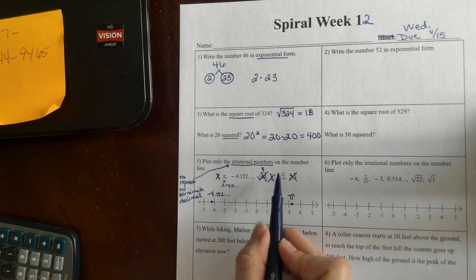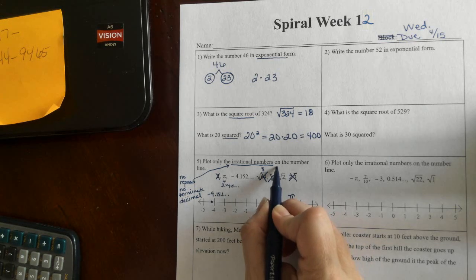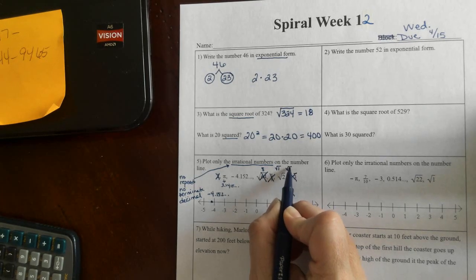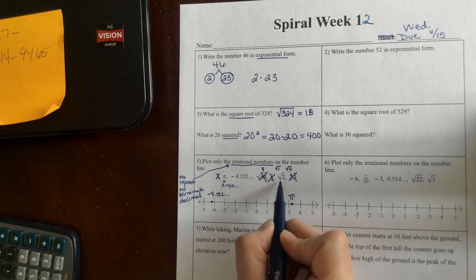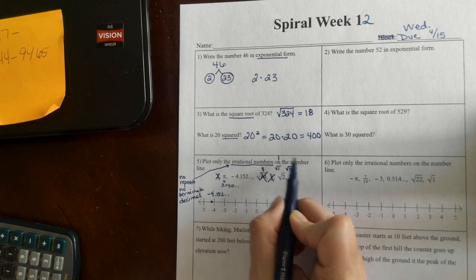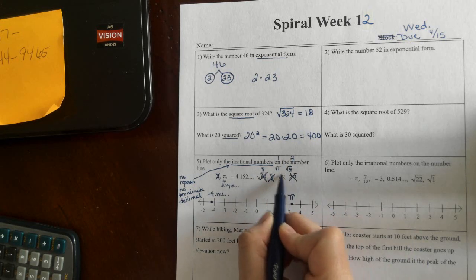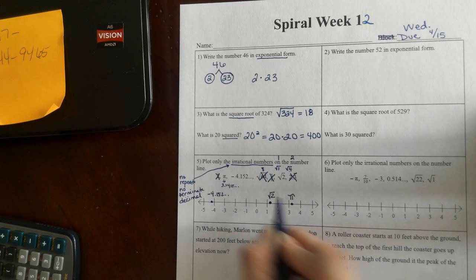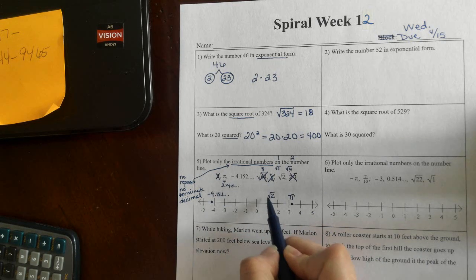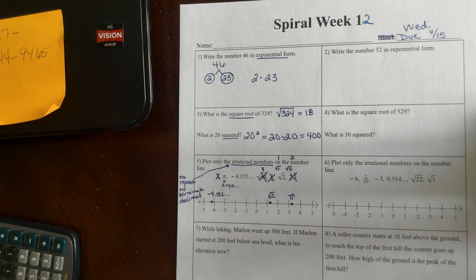Square root of 2. Square root of 2 is between the perfect square 1 and the perfect square 4. So we know that this has a decimal value between 1 and 2. It's closer to the 1. So the square root of 2 is between 1 and 2 whole number.